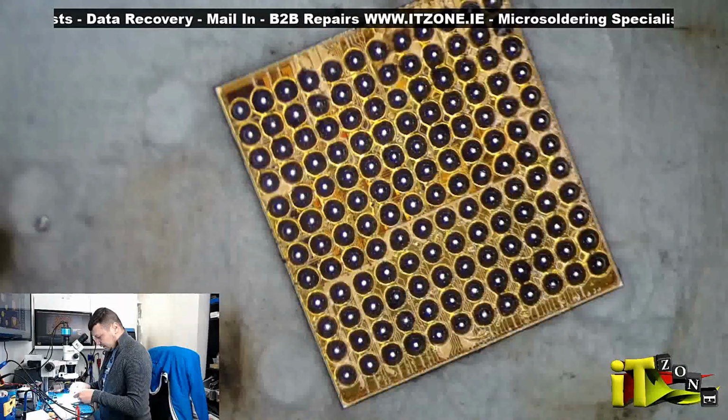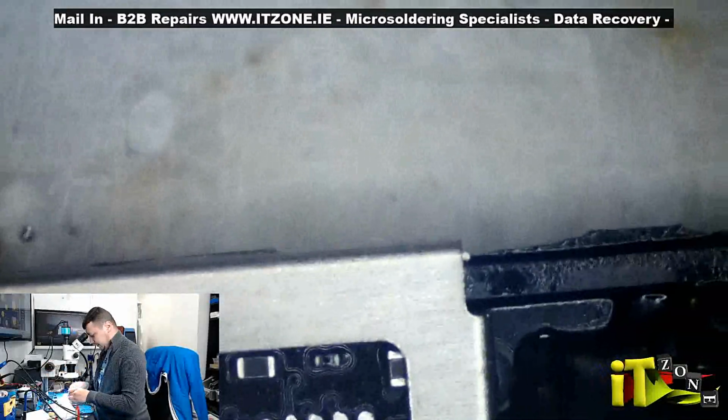Okay, so we have the IC reballed. We have the board with the jumper in place.